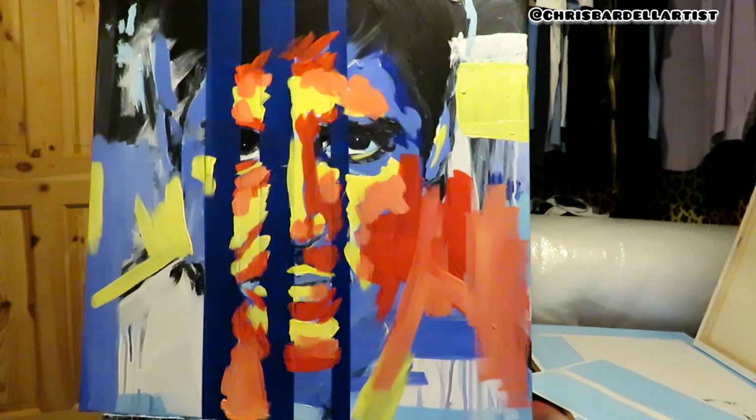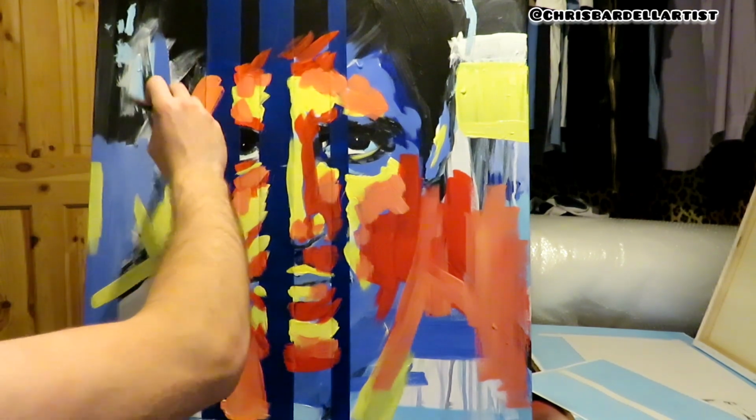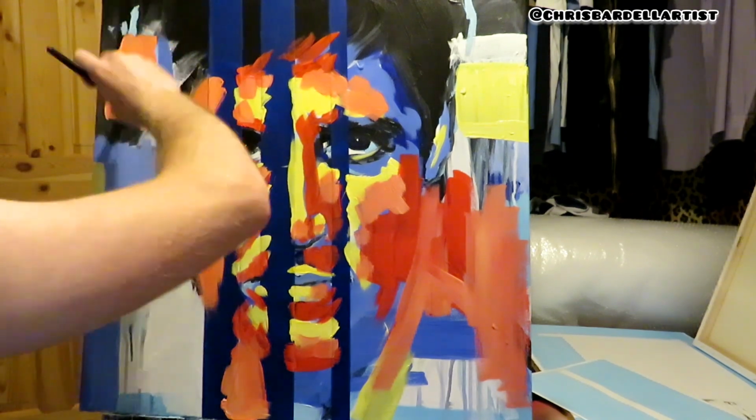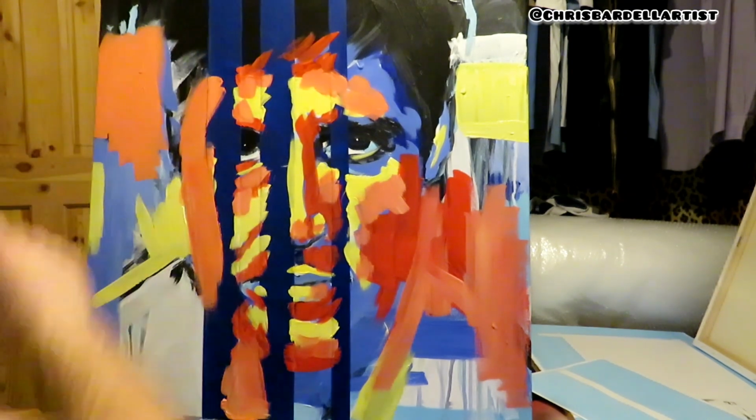The good thing about the masking tape is once you've pulled it off and it's dried, you can just do another layer and another layer and get this really cool effect with different colours and lines.